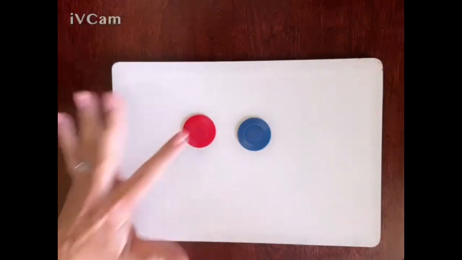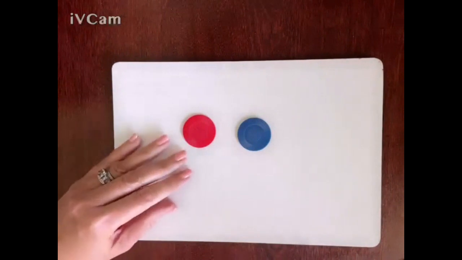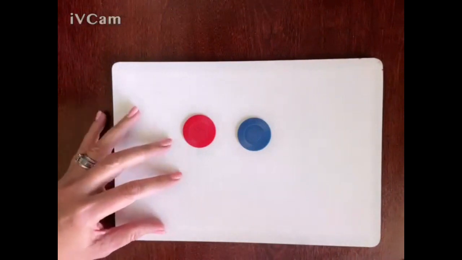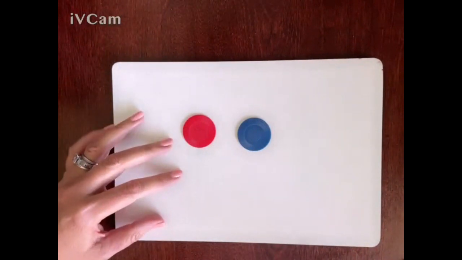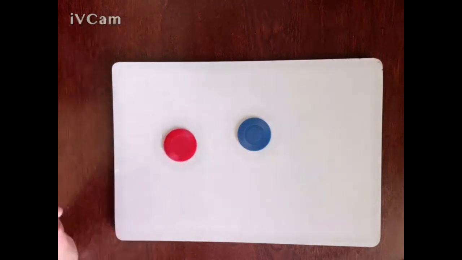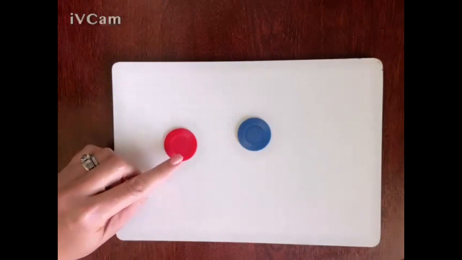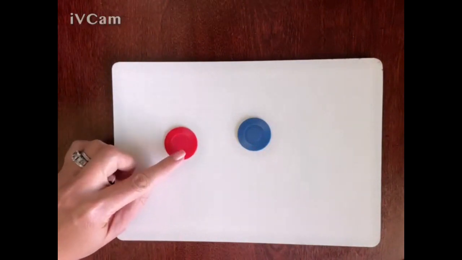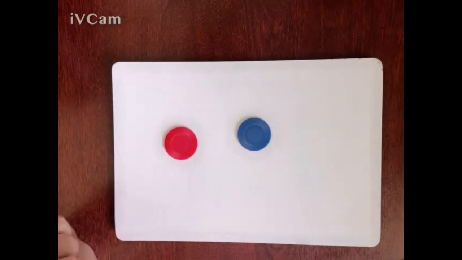I like to use the red because, if you work with money and you get a notice, or long ago it was a notice, that you are in the red, it means that you do not have money anymore. So that's why I like to make the connection to the red discs to be negative numbers.